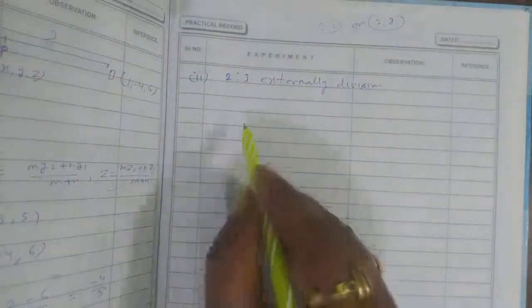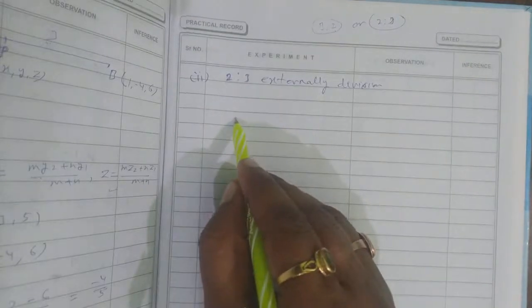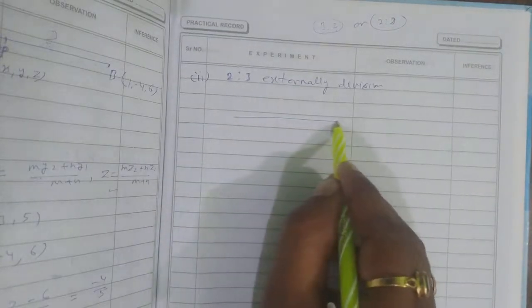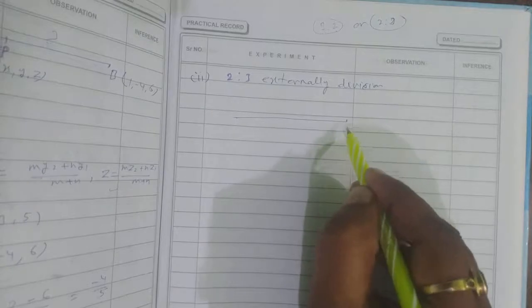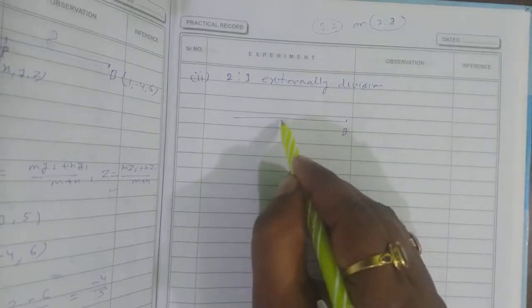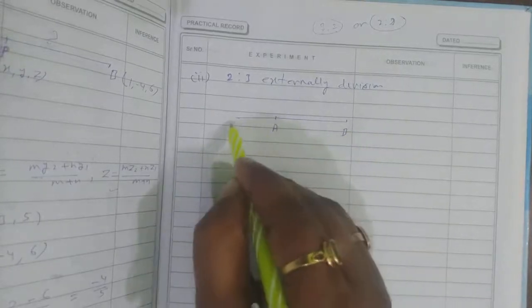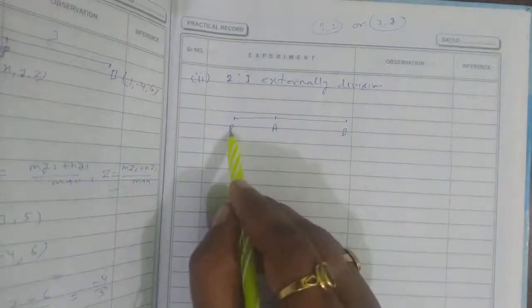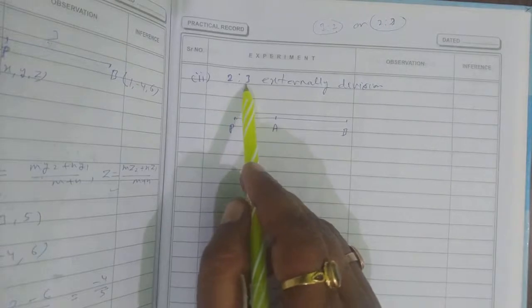How is it possible here? So now look here first. The line will be according to this way. Suppose B point here and A point here, and the C point, meaning P point, will be here. Then the P point will be on this side because of 2:3 here.